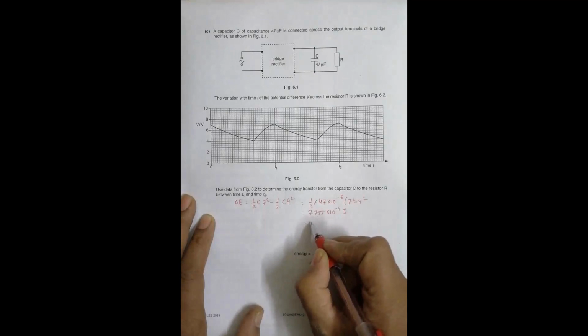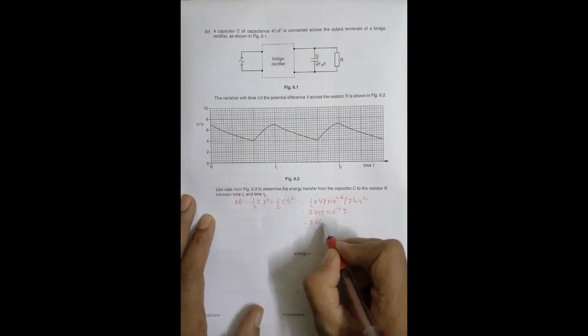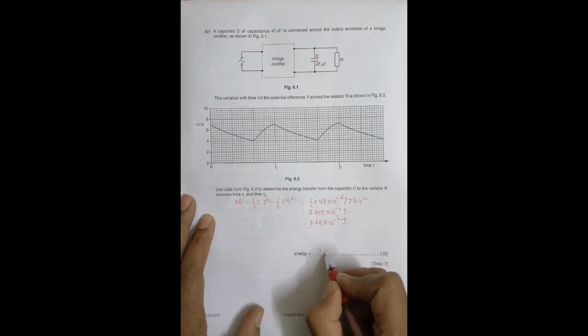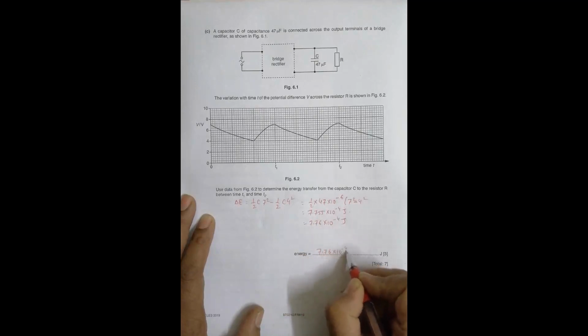So if I write it in 3 SF, which I often do, and which is correct also, it will be equal to 7.76 into 10 to the power minus 4 joules. So the complete answer for this question is 7.76 into 10 to the power minus 4 joules.